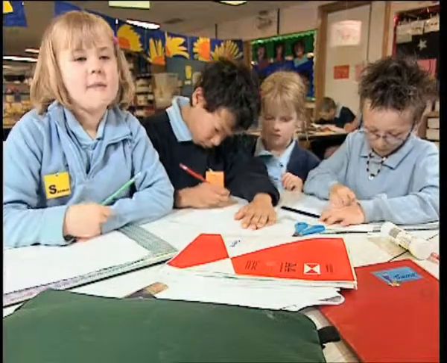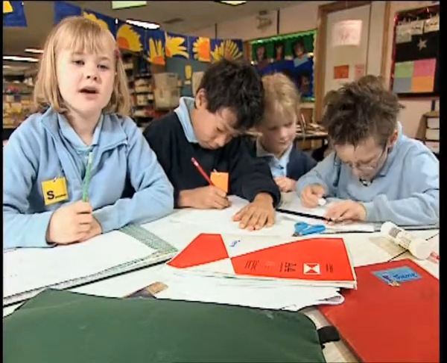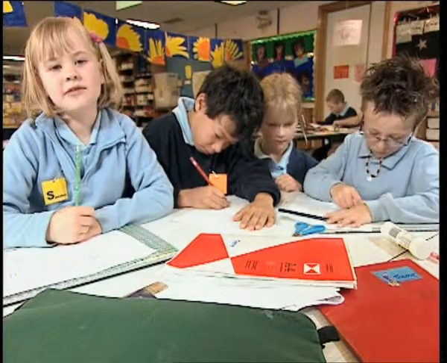I'm doing a mind map, and with the mind map, what you do is you put down 3 words which mostly, not always, relate to each other.